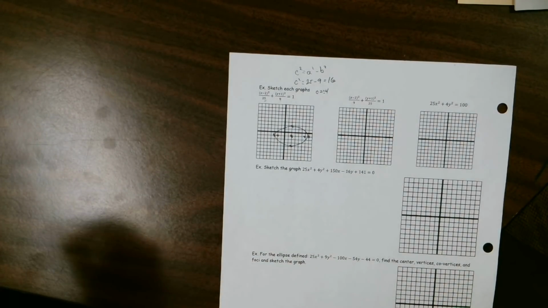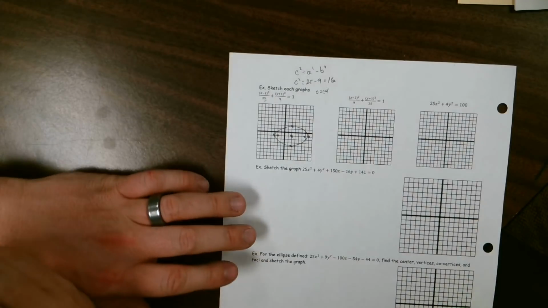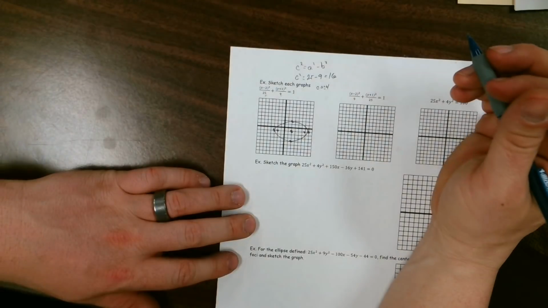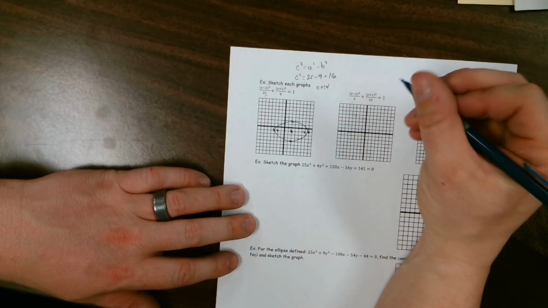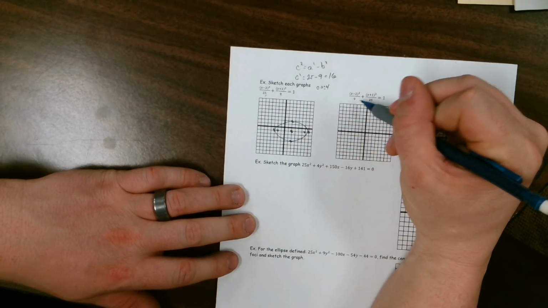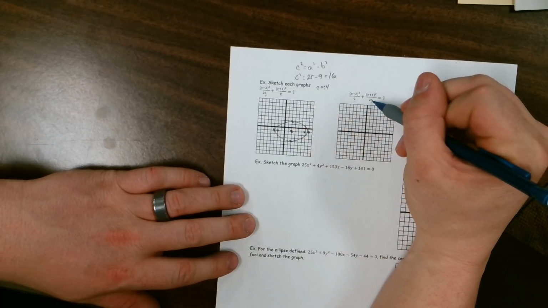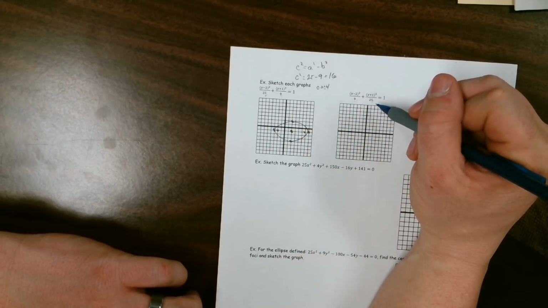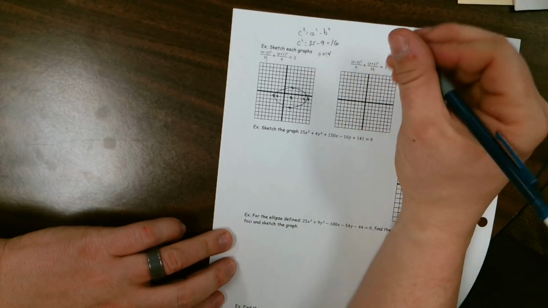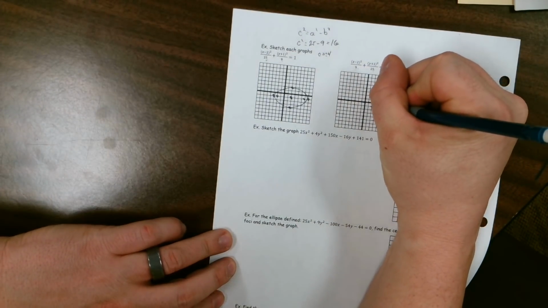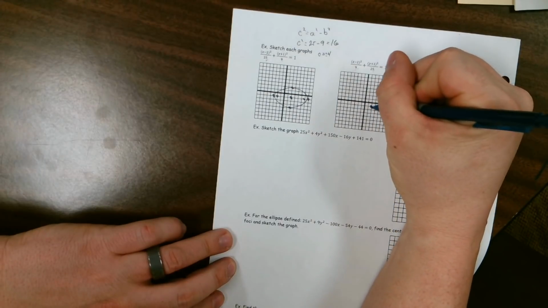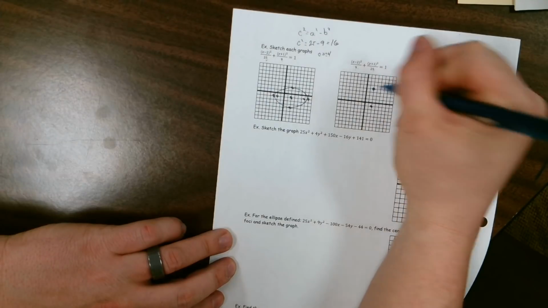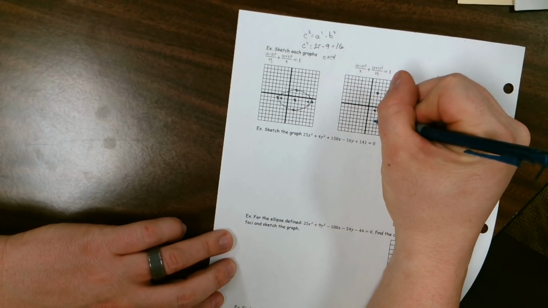Let's jump ahead to the next example here. I encourage you to pause the video and see if you can do it on your own really fast. But now we can see that our a squared, b squared values have switched. It's the same exact example as example 1, but it is now a vertical ellipse, same center, right 2, down 1. Except now our major axis is going to be up 5, down 5.